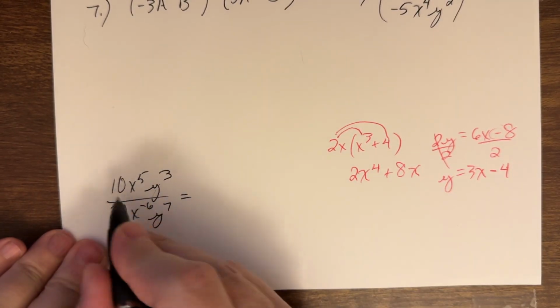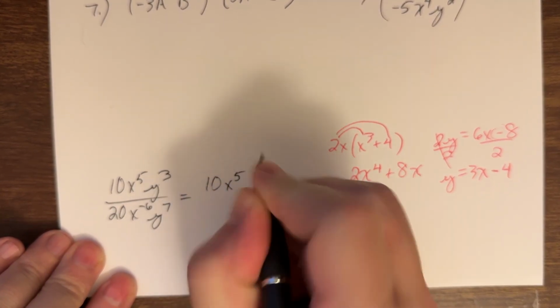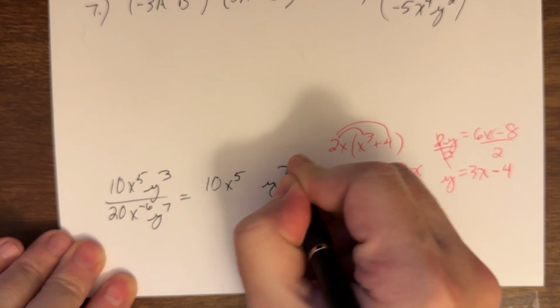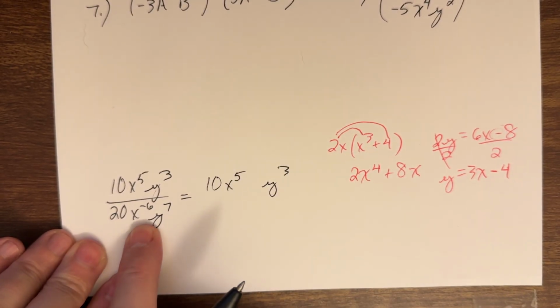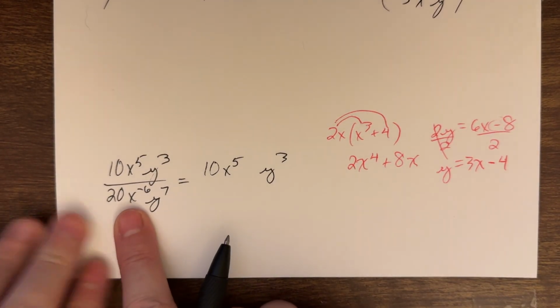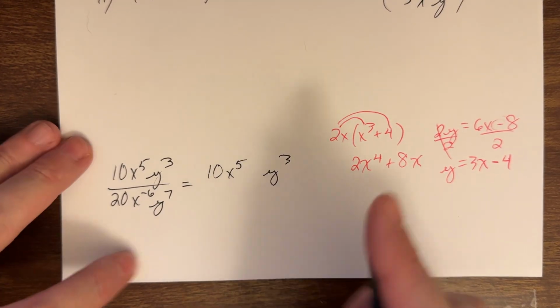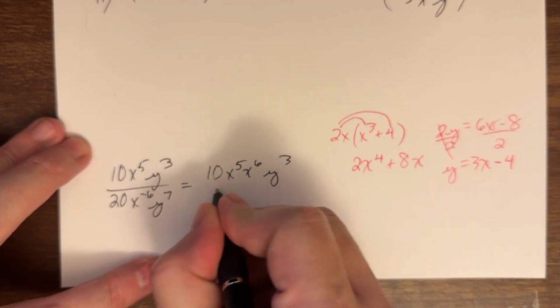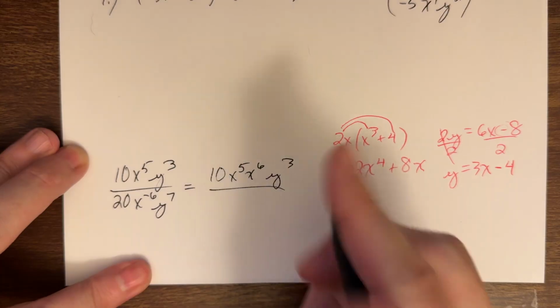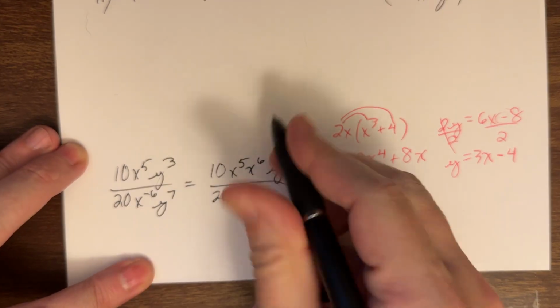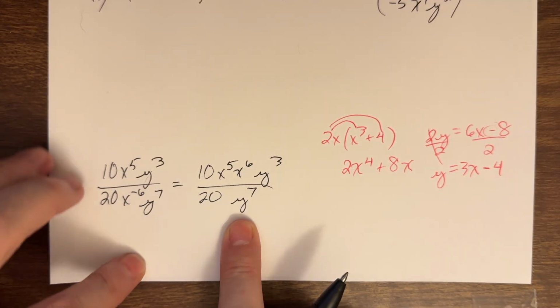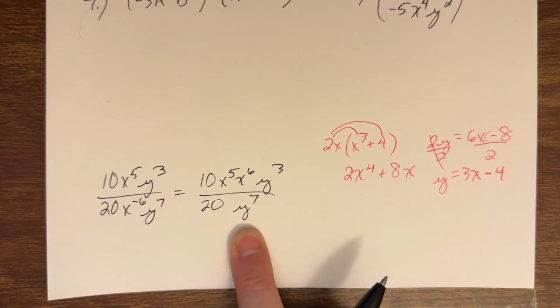So the 10 is fine, the x to the 5th is fine, the y cubed is fine, but down here, that x to the minus 6, I'm going to bring that up as x to the positive 6. The 20 is still downstairs, that y to the 7 is still downstairs.